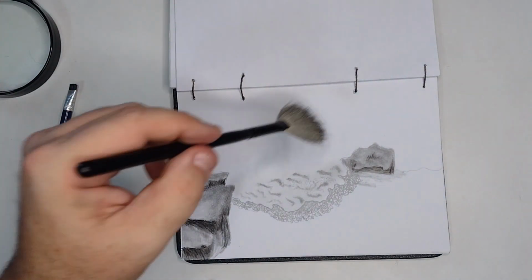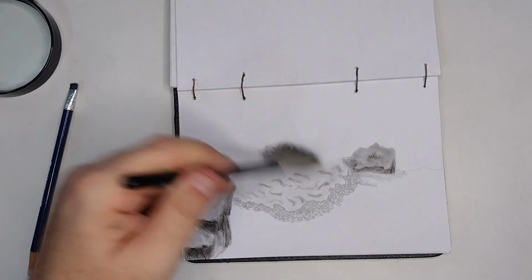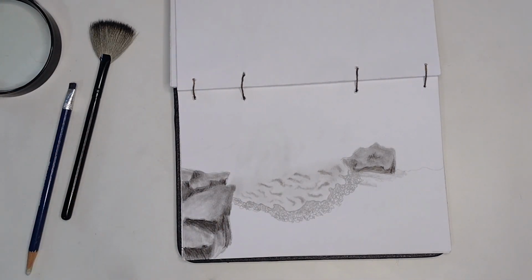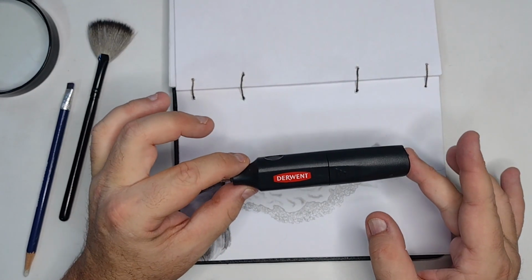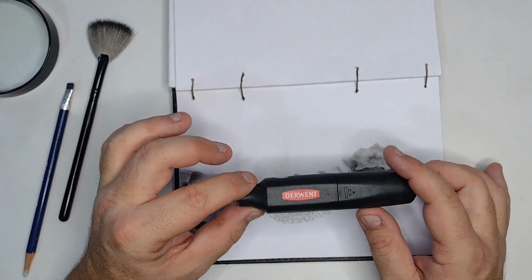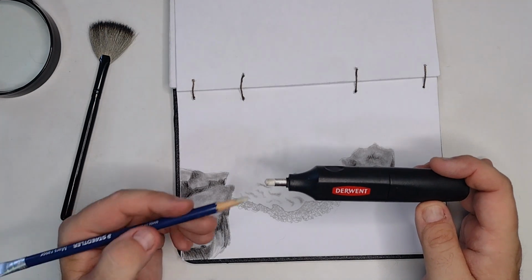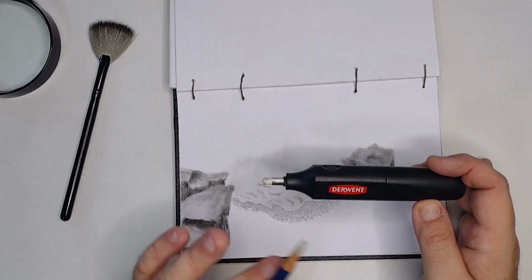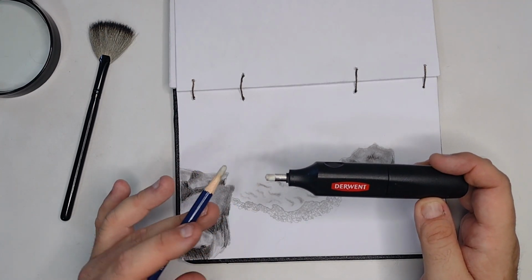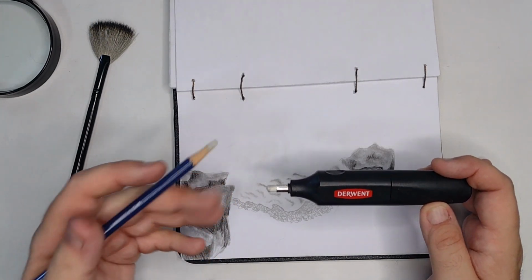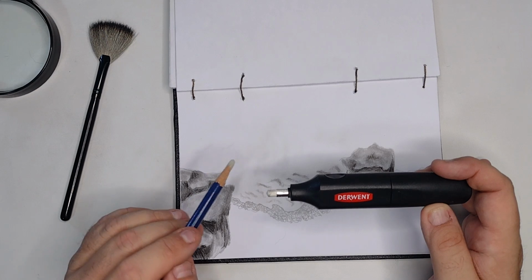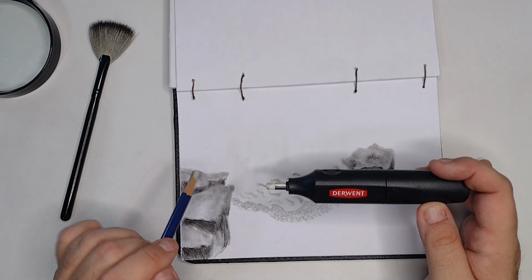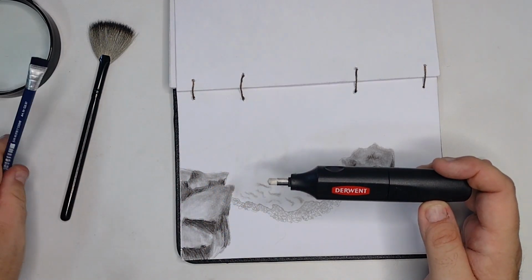Here is my brush, okay. But it's very nice when you use the electric eraser because this point is very precise and you have a lot of control of your drawing when you are creating a texture, erasing. It's perfect.